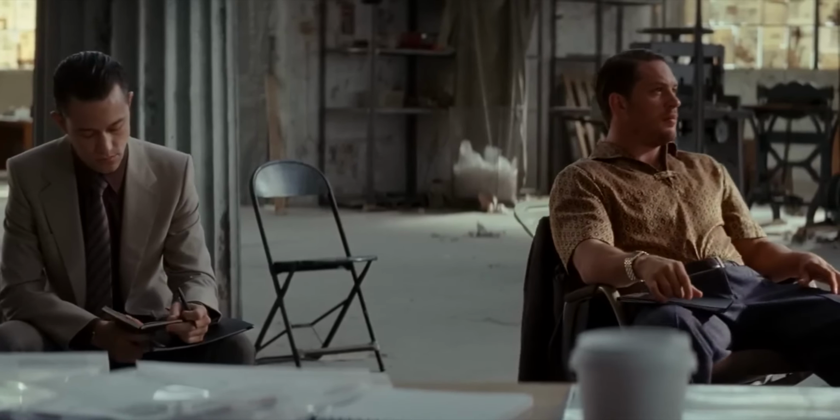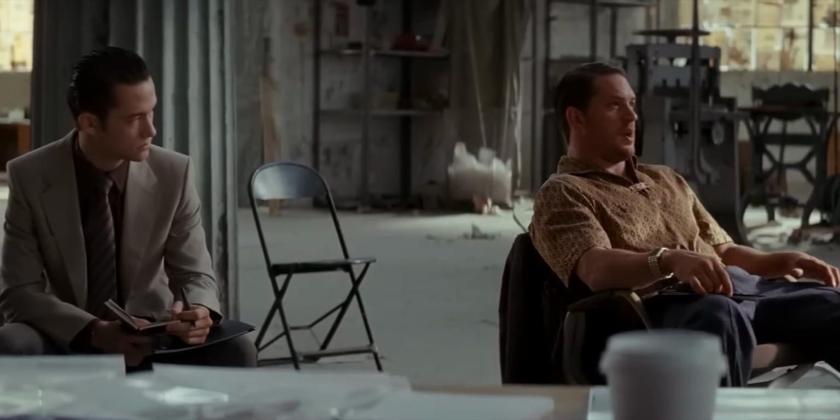Ames, who is played by Tom Hardy, lays out the plan for each layer. The first layer is, I will not follow in my father's footsteps. The second layer is, I will create something for myself. And the third layer is, my father doesn't want me to be him.